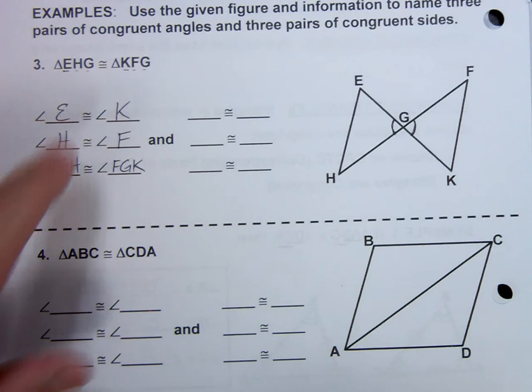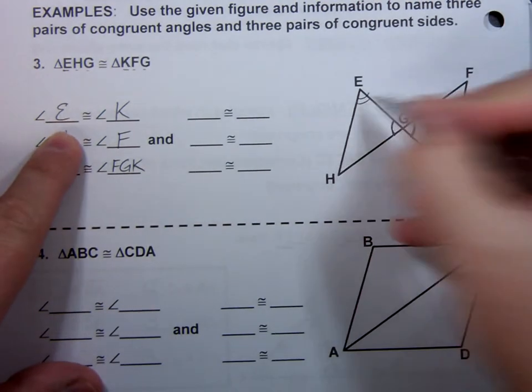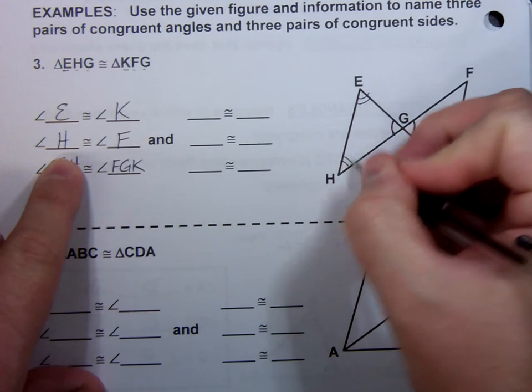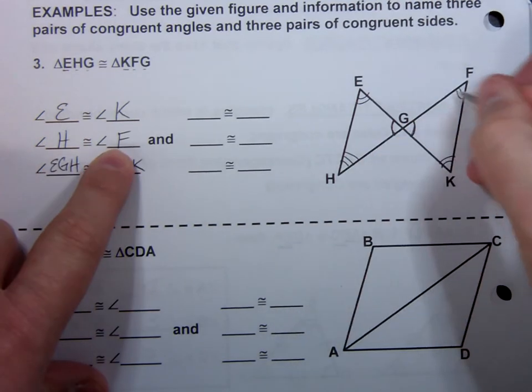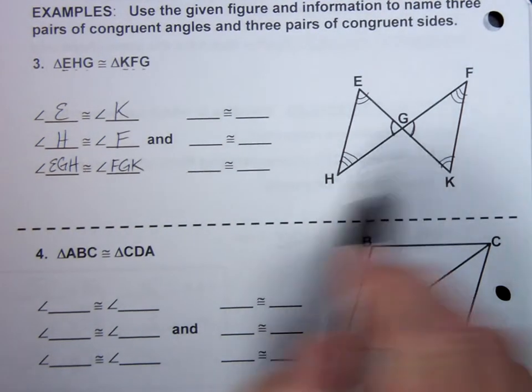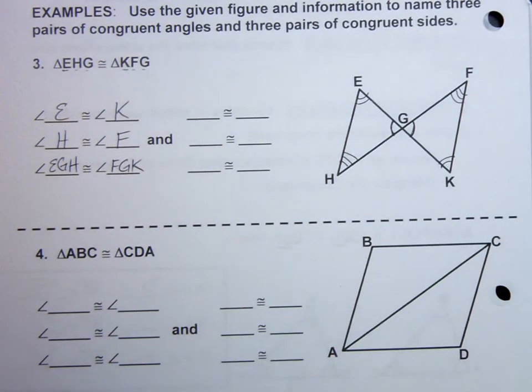So angle E is congruent to angle K. Angle H is congruent to angle F. And we already talked about our 2 angles here at G, angle EGH and angle FGK. Alright, those are all the angles that are congruent. Now we still have sides that are congruent.